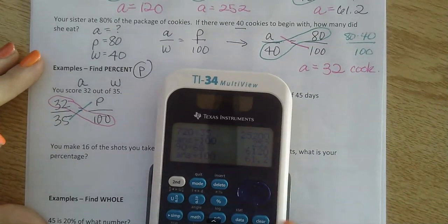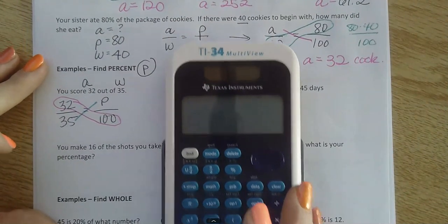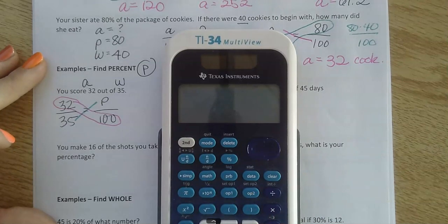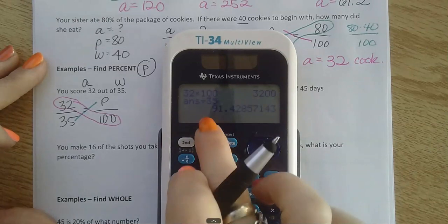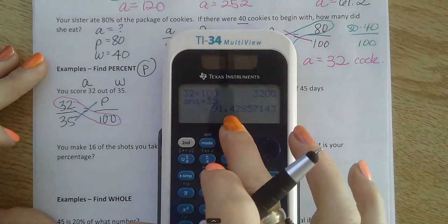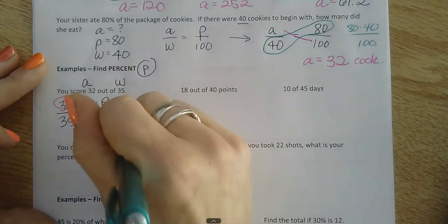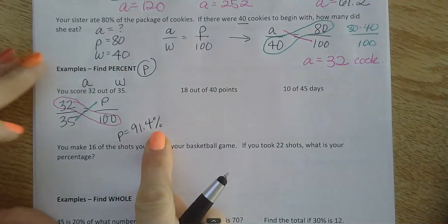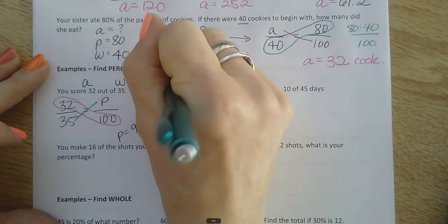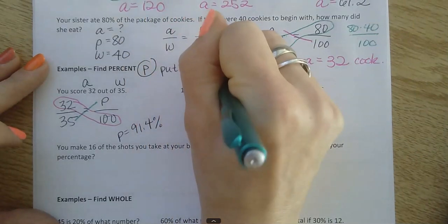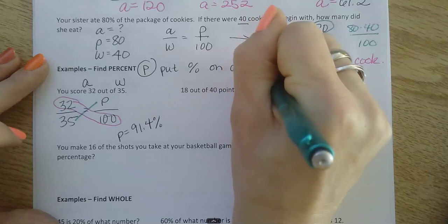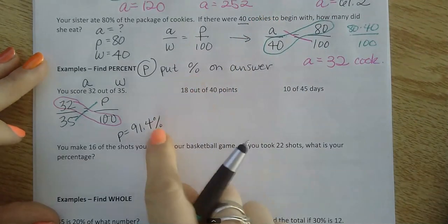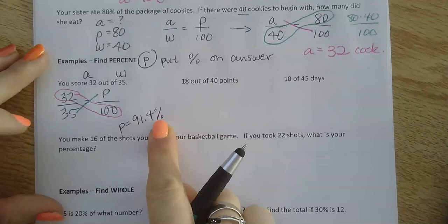So I want you to practice typing this in. If you do not have a calculator, go find one so you can type this in. 32 times 100, and then divide by 35. And I get 91 point, and we're going to round to this, 91.4%. Make sure you have a percent sign on it. I'm going to put that here. Put percent sign on answer. Got to have that percent sign, or otherwise this is not a complete correct answer.